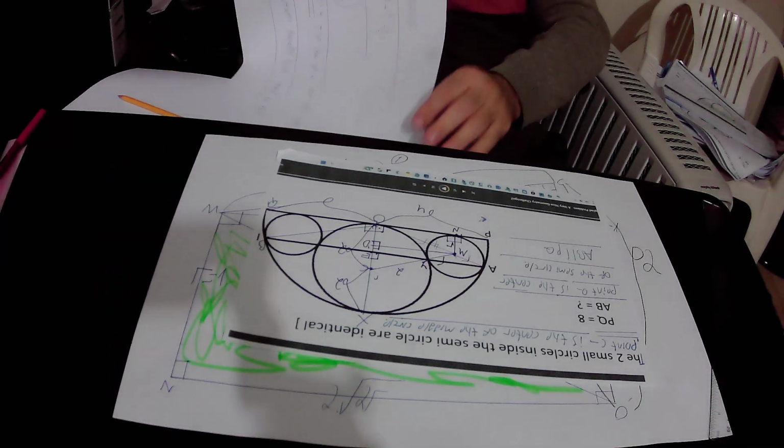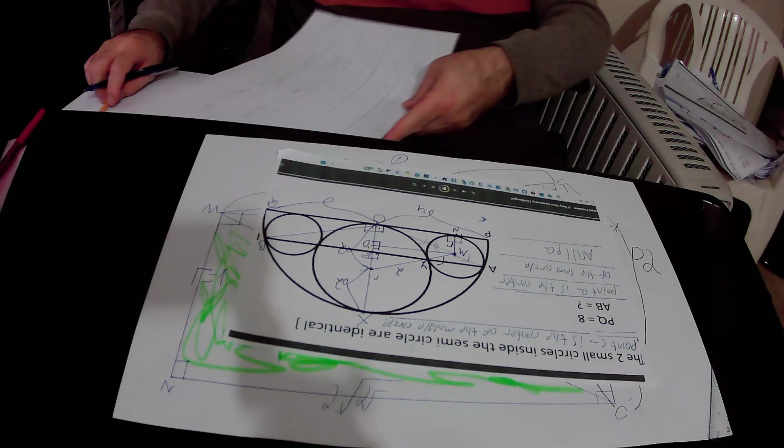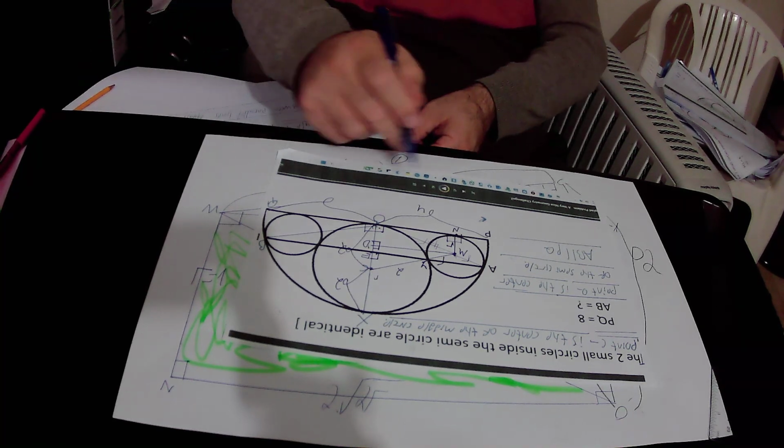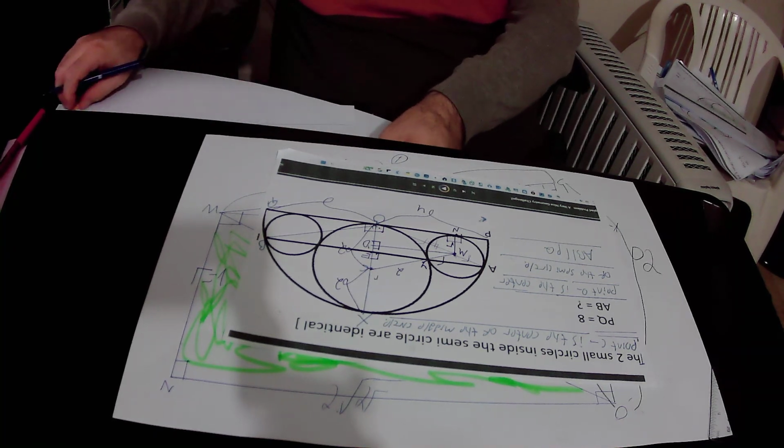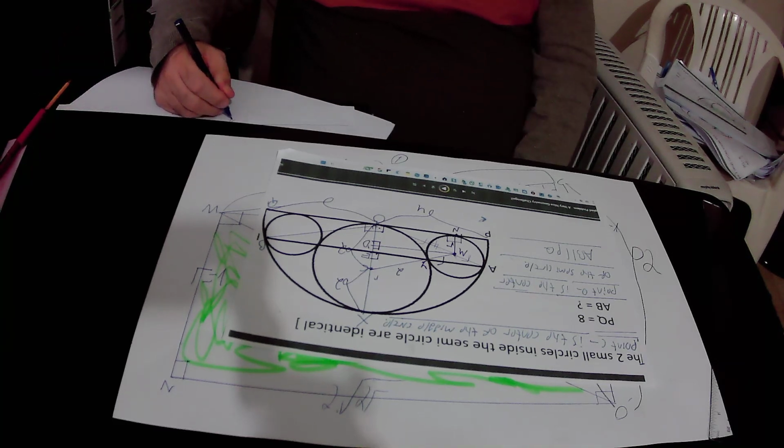So here we know that AB is parallel to PQ.